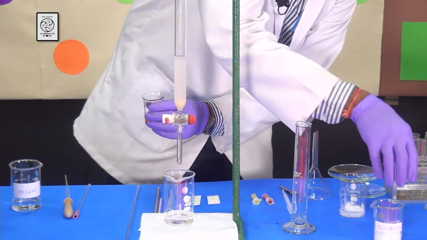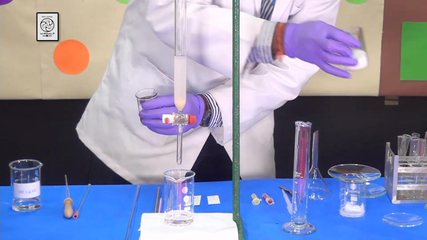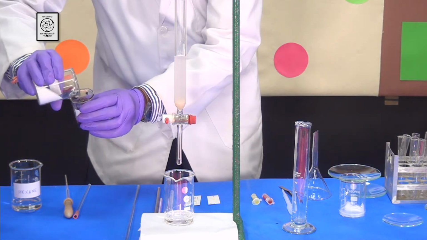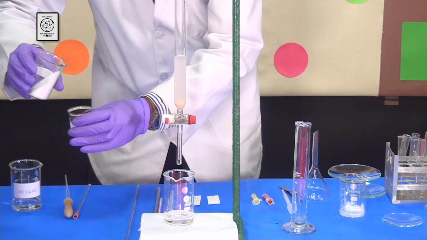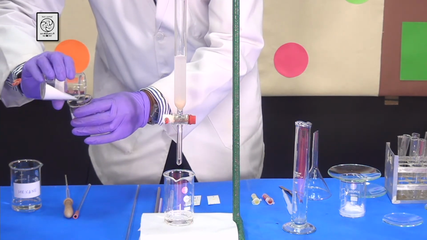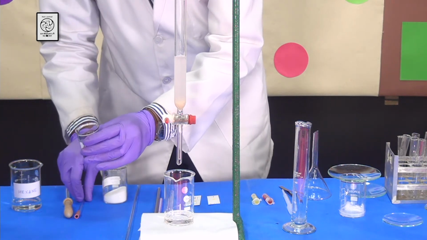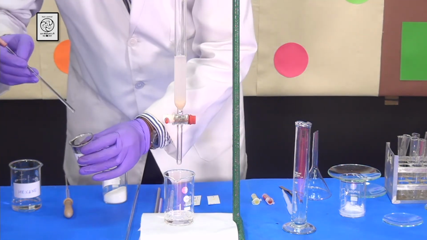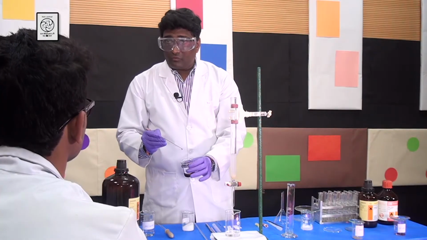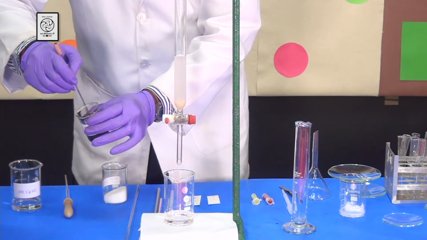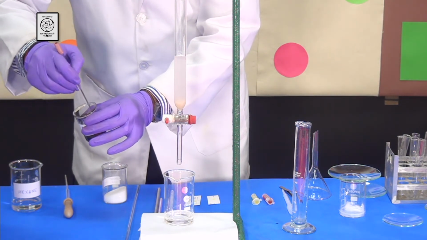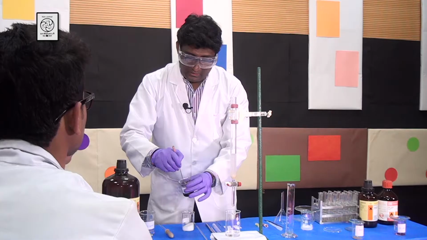Then add some silica gel to it so that the mixture is completely absorbed onto the silica gel. So in order to evaporate the chloroform, I am going to take a glass rod and stir it nicely so that the compound will be completely a fine powder. Students, this will take at least 5 to 10 minutes in order to get a fine powder.